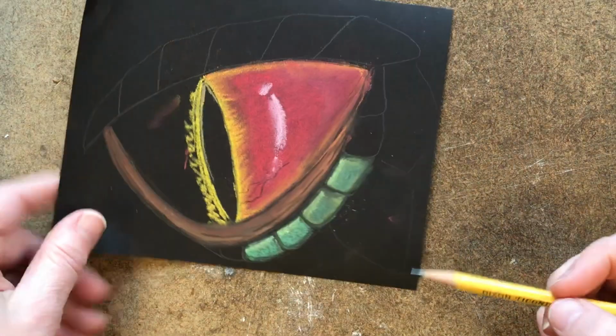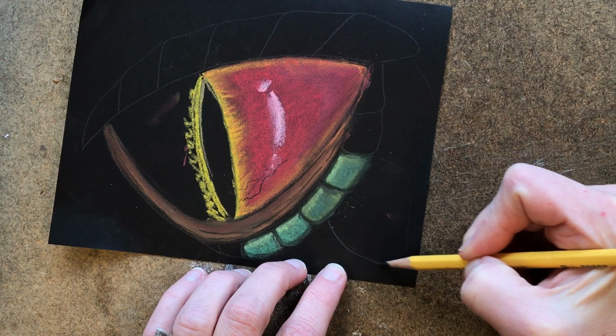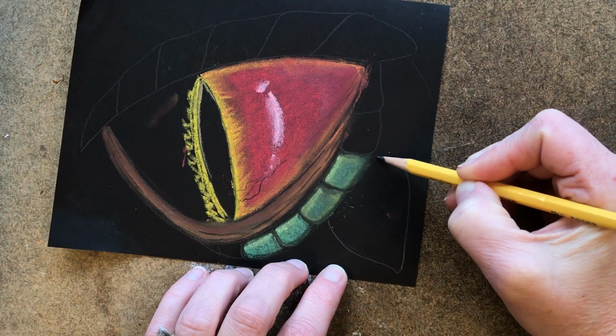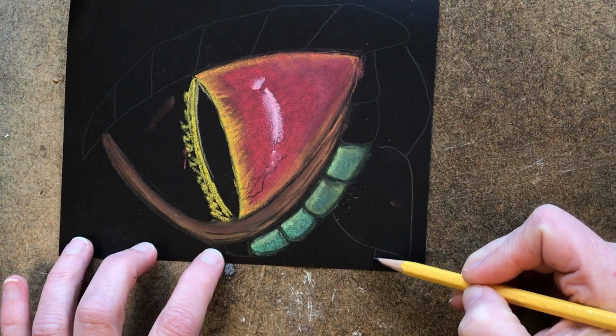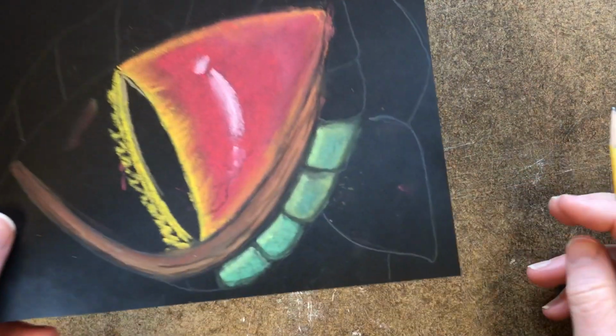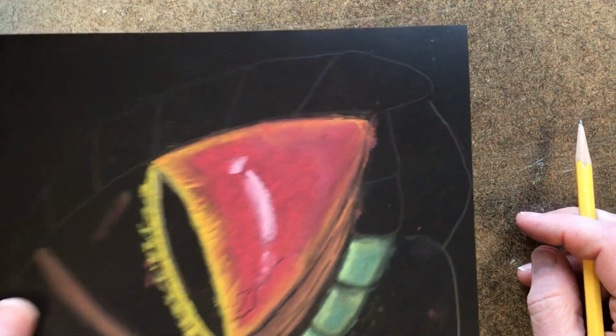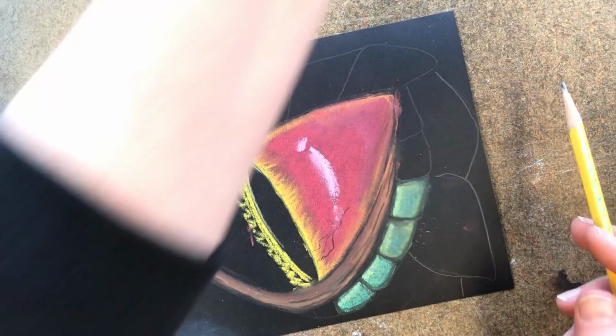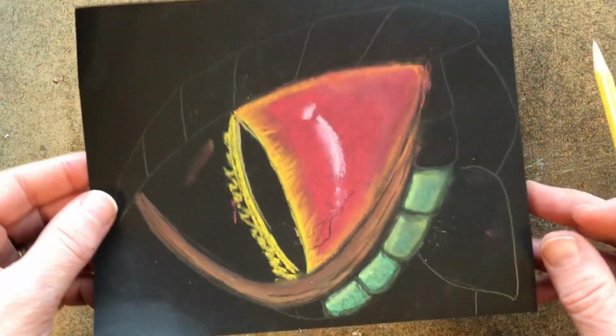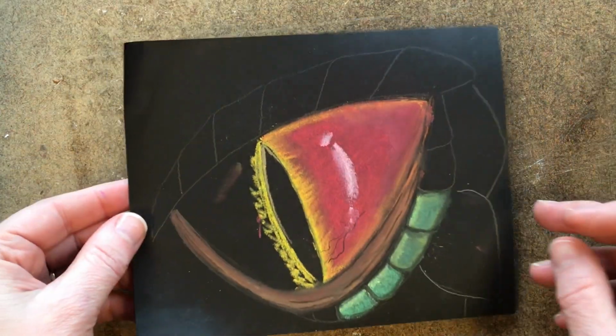As I got down here I decided I wanted to do more of a fish scale, and then a larger, more linear, longer shape closer to here. So you'll make those decisions as you go. It's kind of up to you.